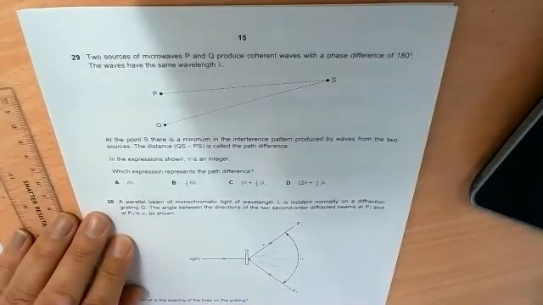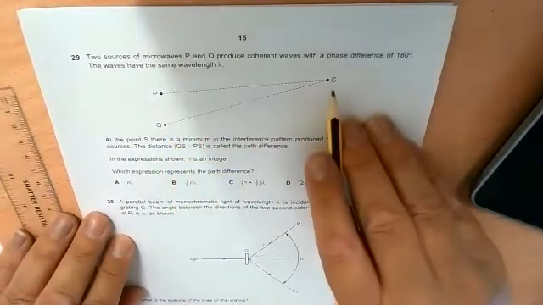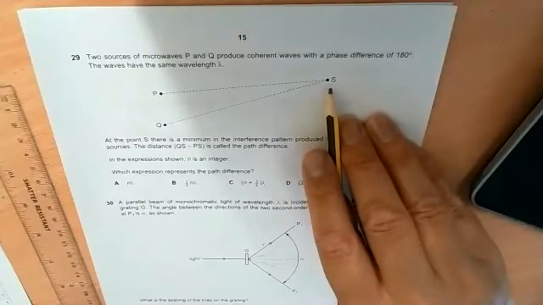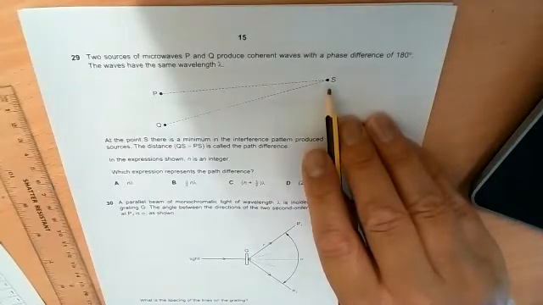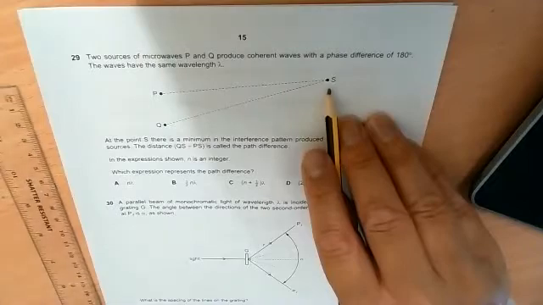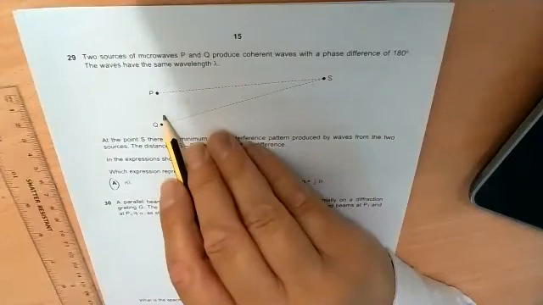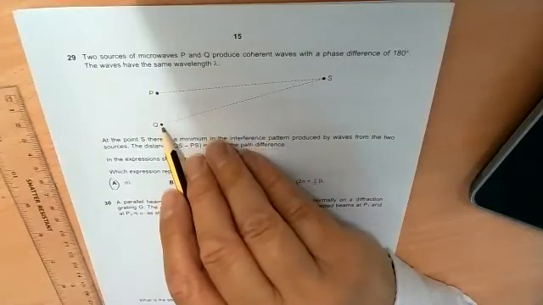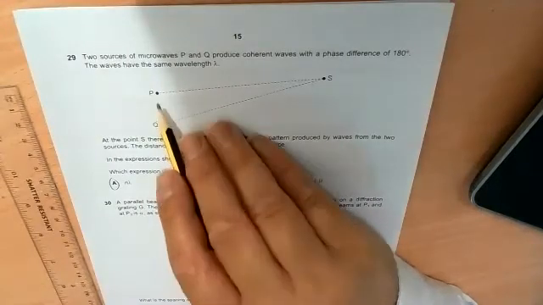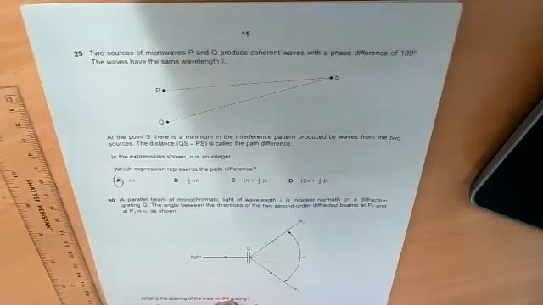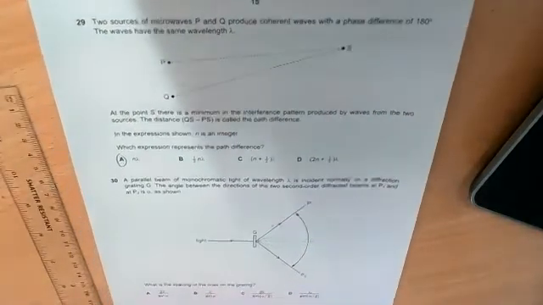So if we think about it, if that was a minimum, normally if they're in phase, the path difference would be half a wavelength. But this time, if the path difference is an exact number of wavelengths, then there'd be an antiphase. So that would actually be a minimum just there. So the answer is A, because they're in antiphase. So they'll only interfere constructively when the path difference is half a wavelength.